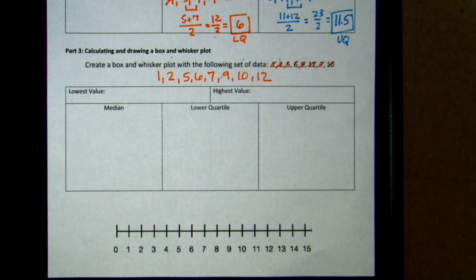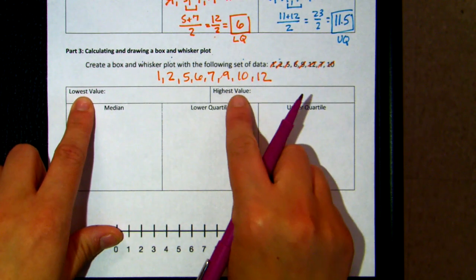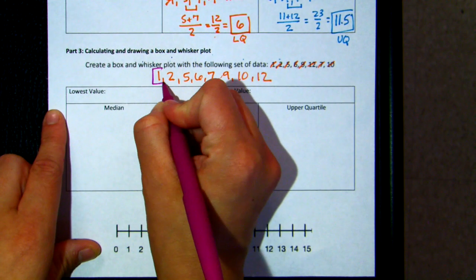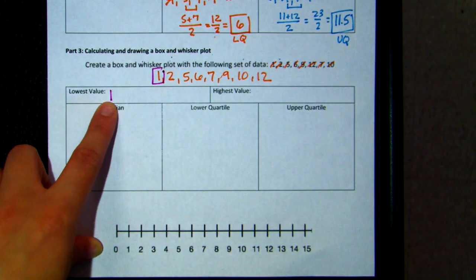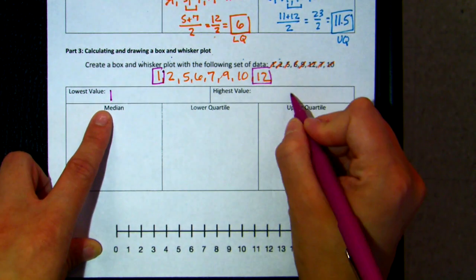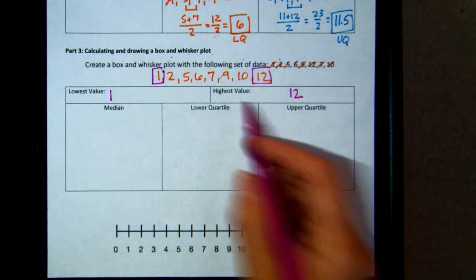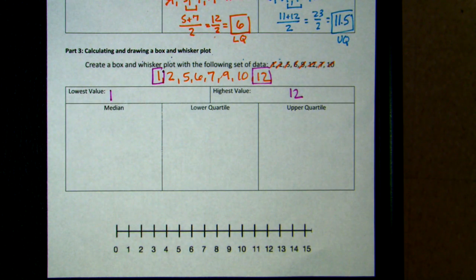So first thing I'm going to look for is my lowest value and my highest value. My lowest value is 1. My highest value is 12. Don't know why I wrote it all the way over there, but the highest value is 12.